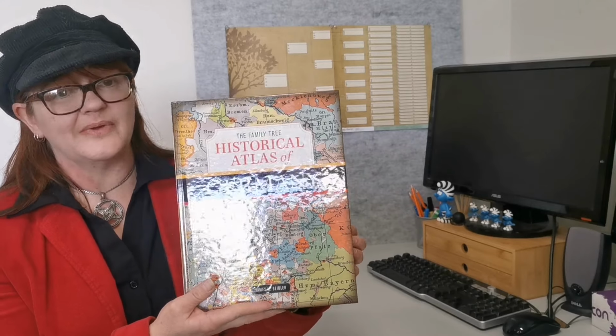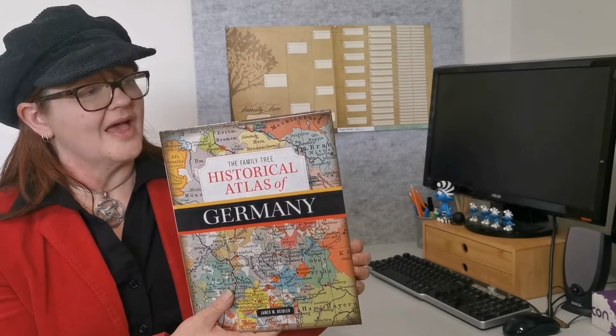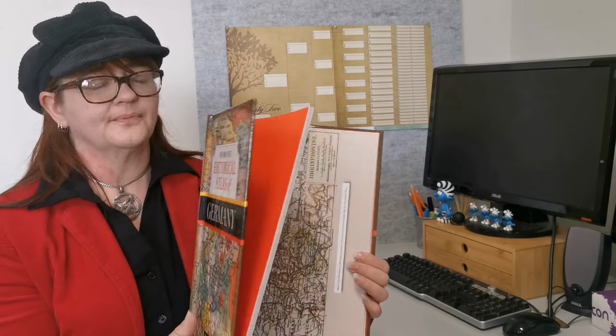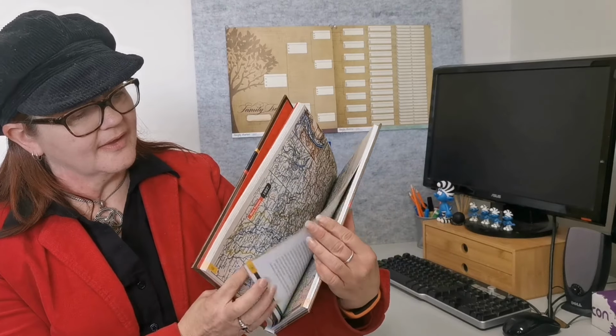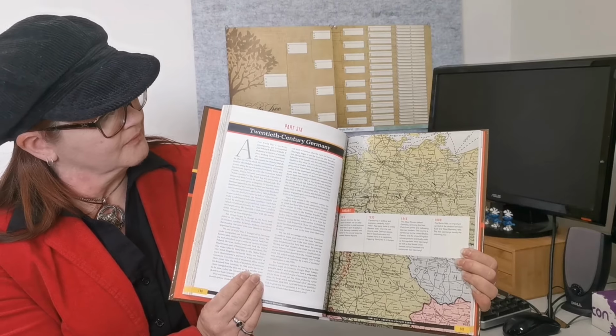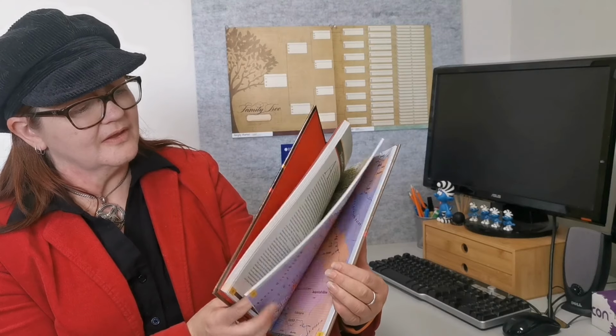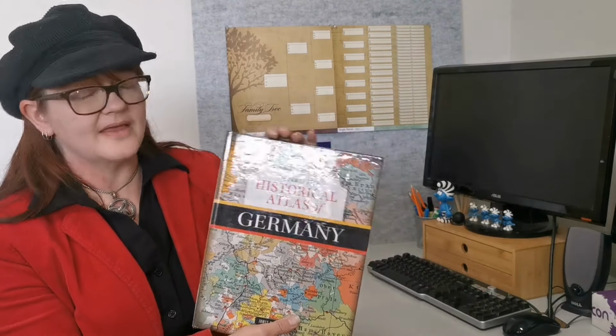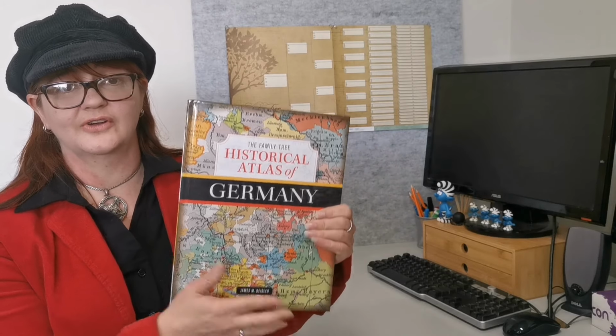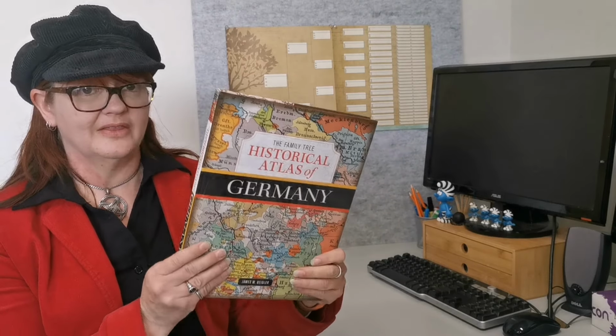It is the best book relating to German maps, and it really does show you what Germany covered over the periods of time. It's the most beautiful book available, so that is definitely a must-have for your shelf if you want to know about the borders of Germany.